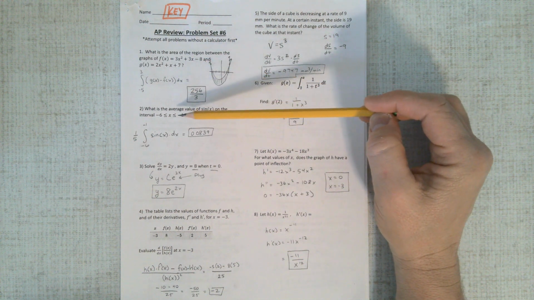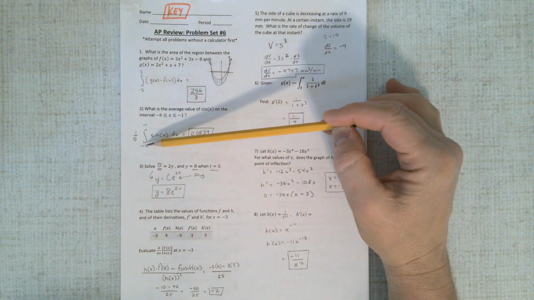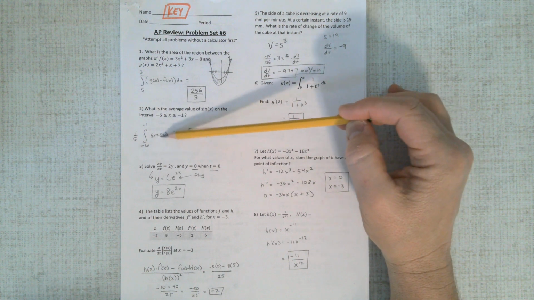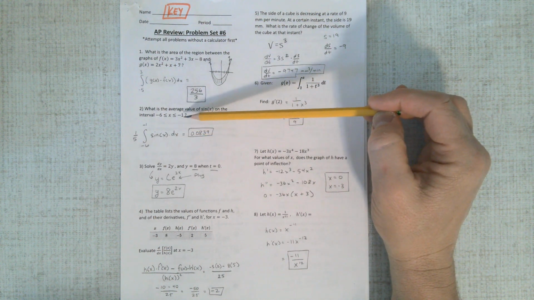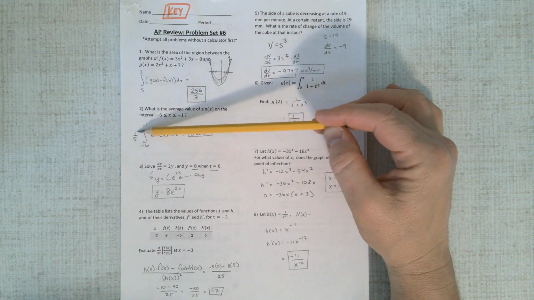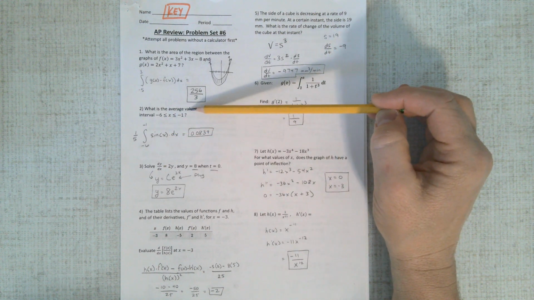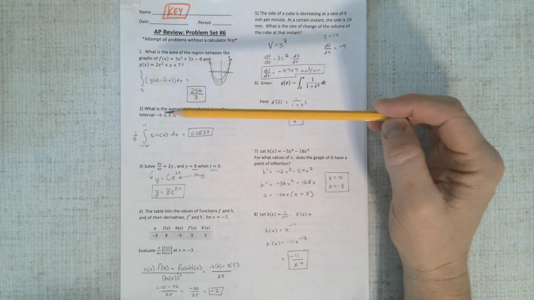On this one, the average value, what's the same thing? We're doing the integral from -6 to 1 of sine of x. Make sure you're in radians. However, we're dividing it by 5 out here because that's average value. Remember, average value is when you divide it by 5.